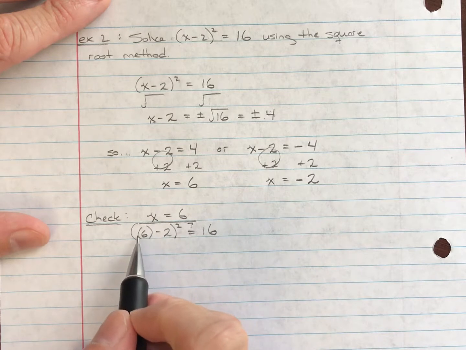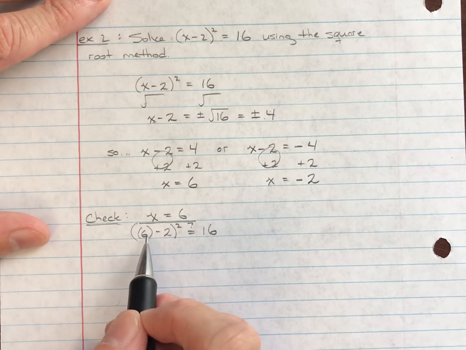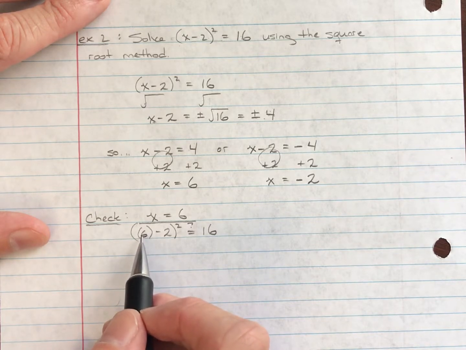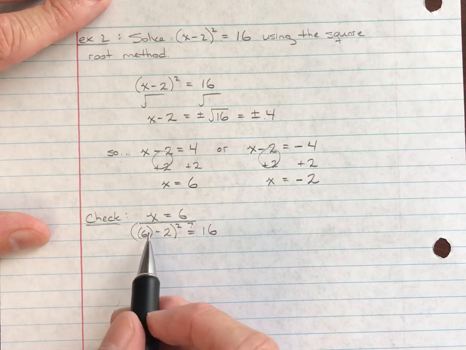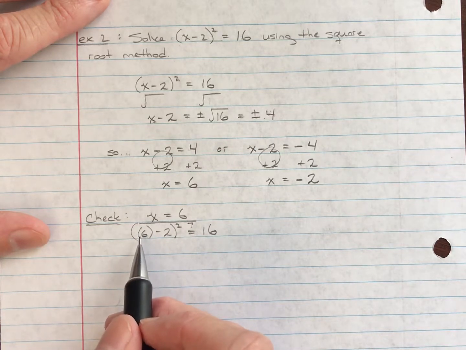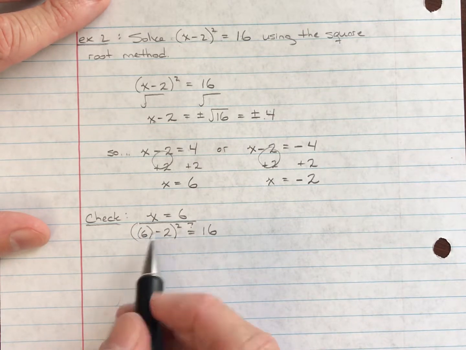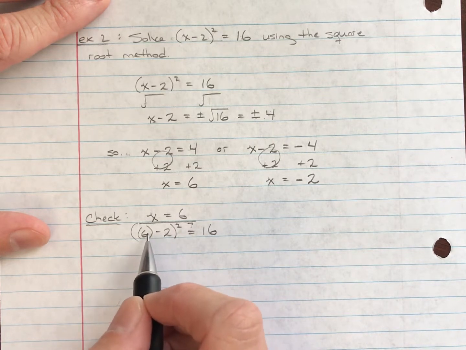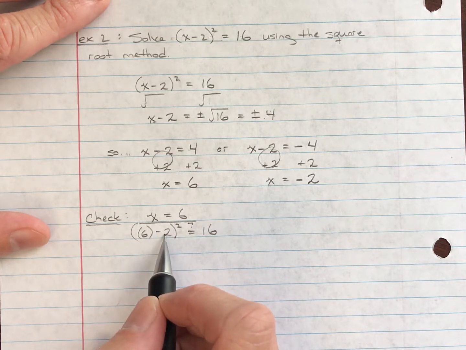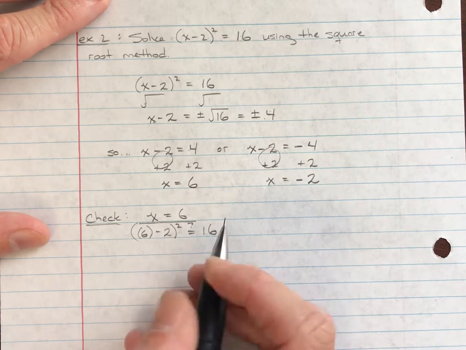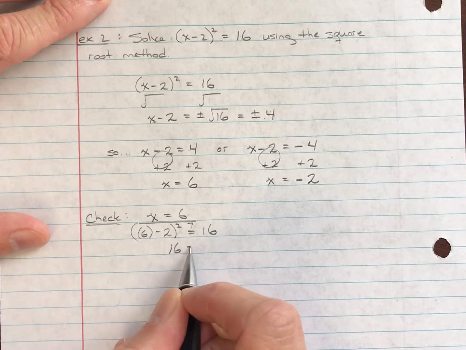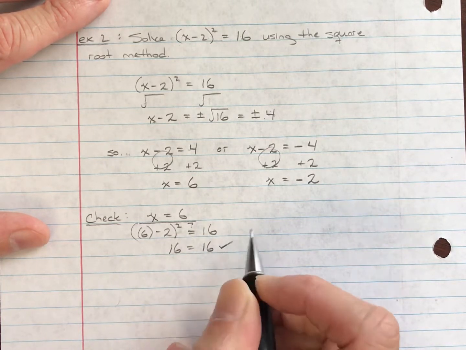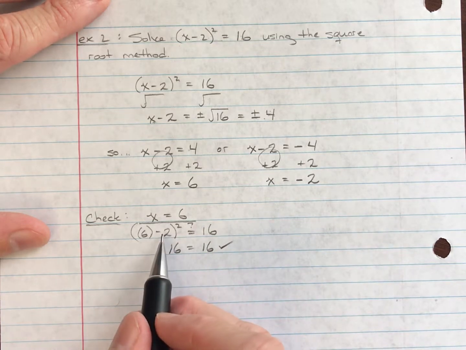And again, the parentheses aren't necessary here. They may get a little bit complicated, but I just did that to emphasize how important it is to make sure you don't lose negatives. And so I use parentheses almost all the time, just to be in the habit of it. Well, 6 minus 2 is 4, and 4 squared is 16. I can do that mentally, and I feel pretty good about that. Or you could use your calculator.